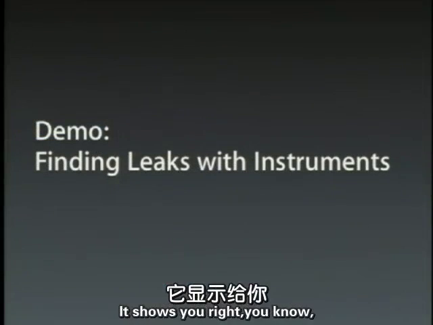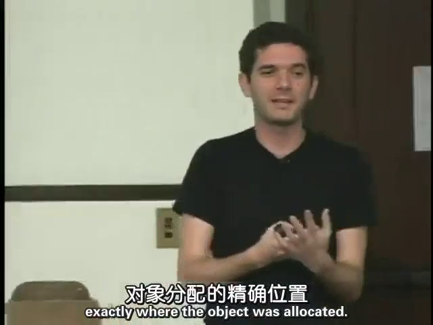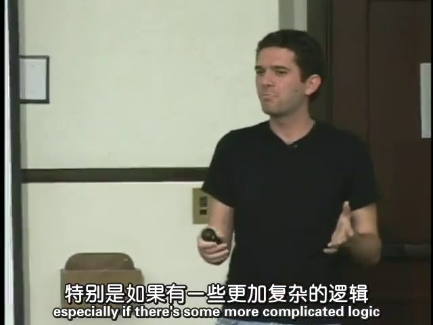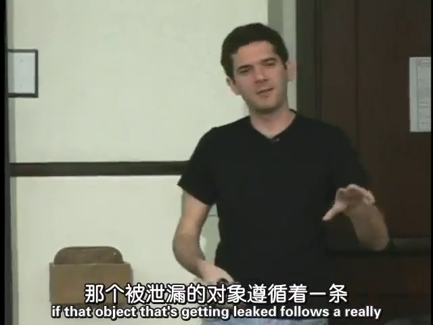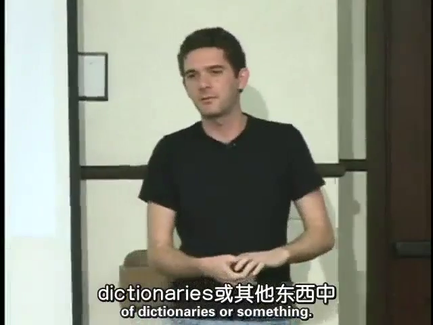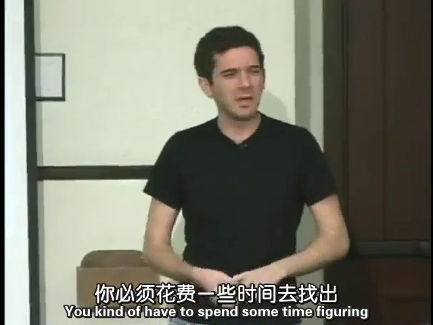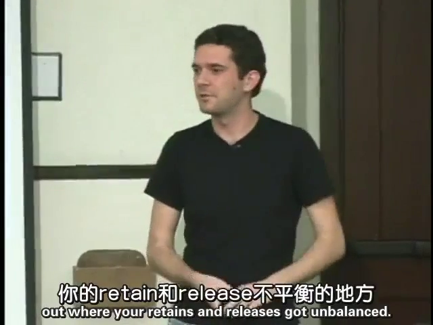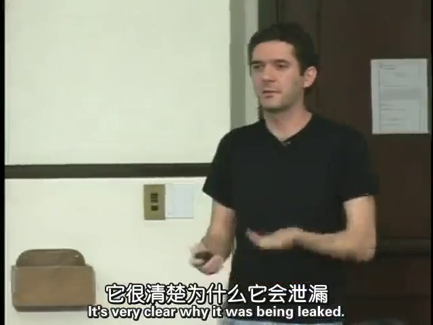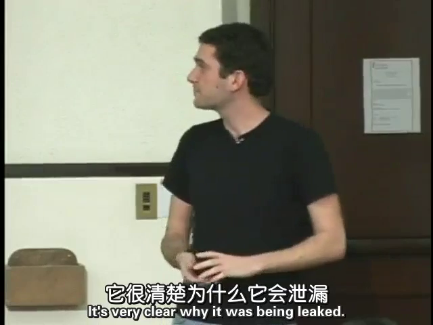And it's actually really cool. It shows you exactly where the object was allocated. So there's a bit of work left for you, especially if there's some more complicated logic. If that object that's getting leaked follows a really complicated code path and you put it in lots of dictionaries or something, you have to spend some time figuring out where your retains and releases got unbalanced. But at least you know what object it was, so it gives you a really good starting point. And sometimes it's even easier than that, like this. It's very clear why it was being leaked.